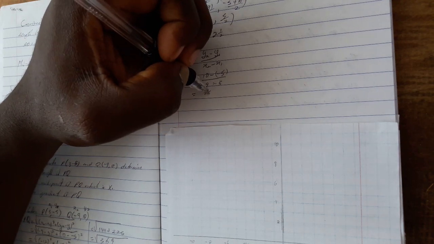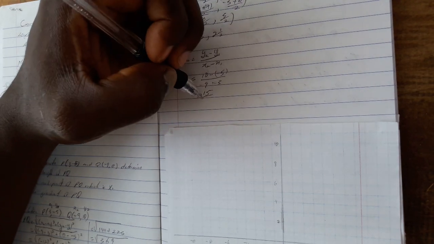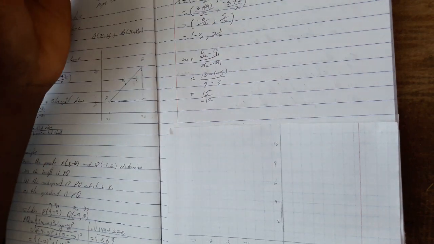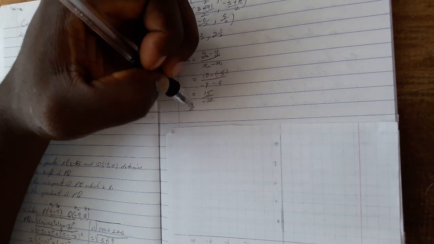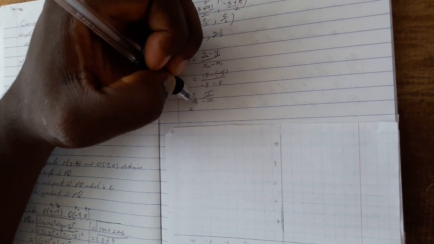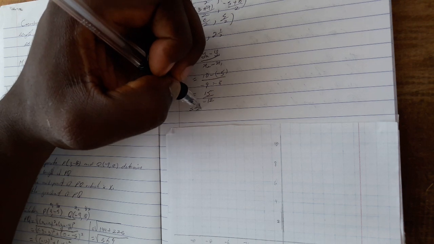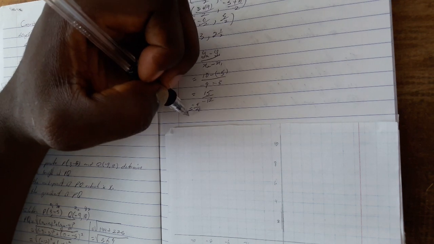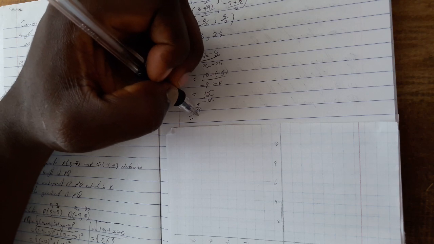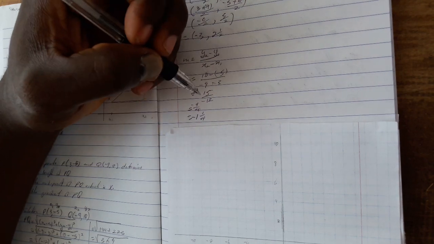So this gives us 15 over minus 12, which is, 3 goes into both of them, 5 over minus 4, which is minus 1 and a quarter.